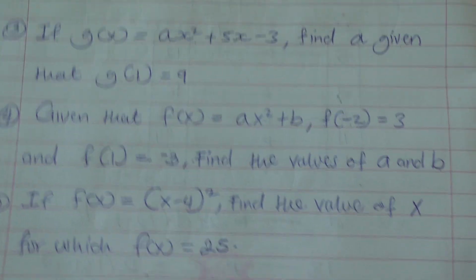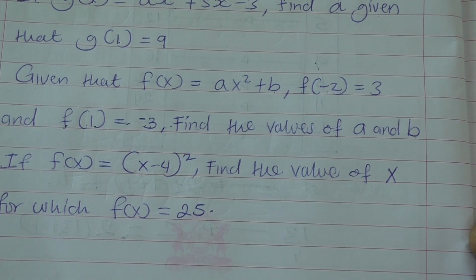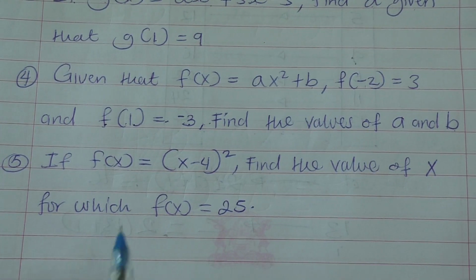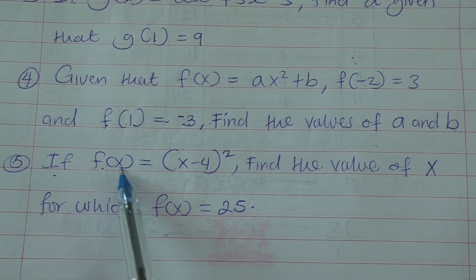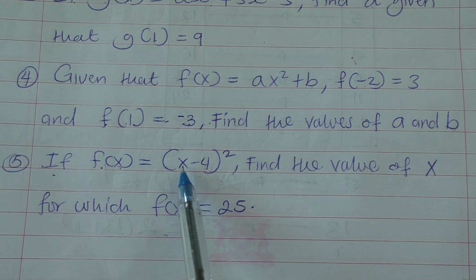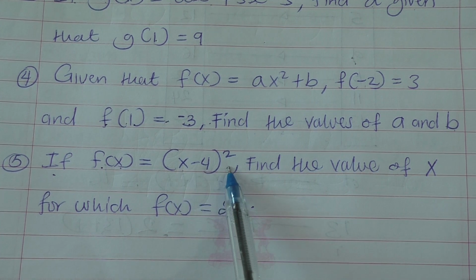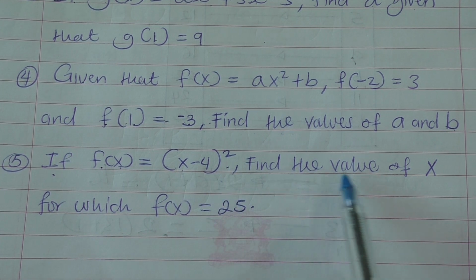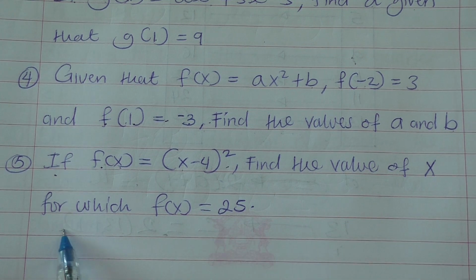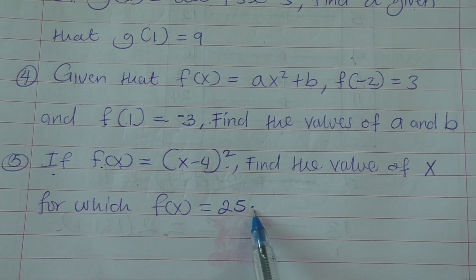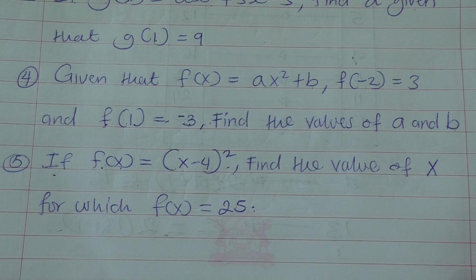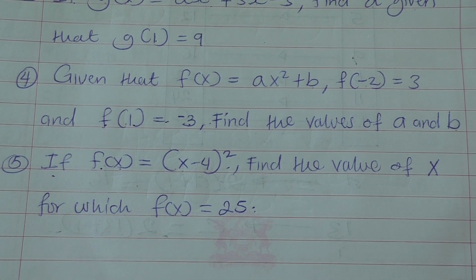The last example, number 5. We are told that if f(x) equals (x minus 4) squared, they want us to find the value of x for which f(x) equals 25. This is also another approach.